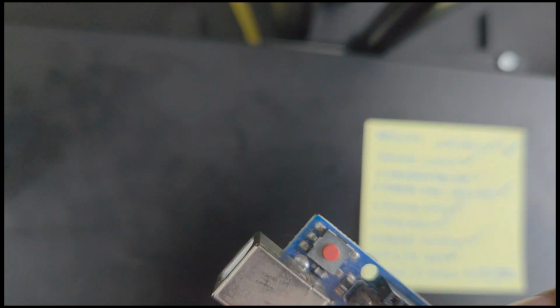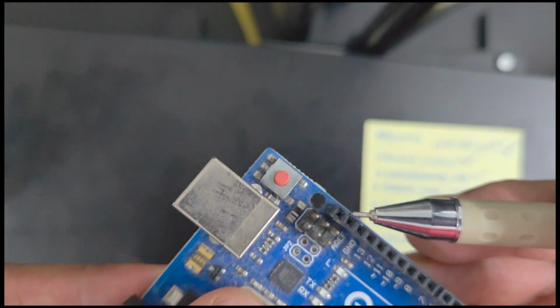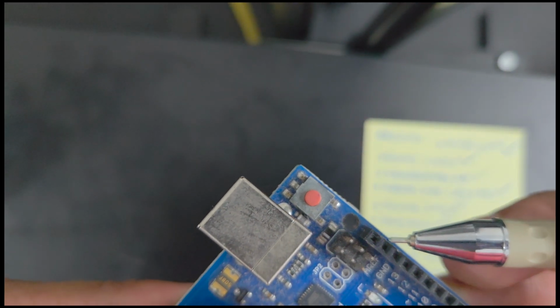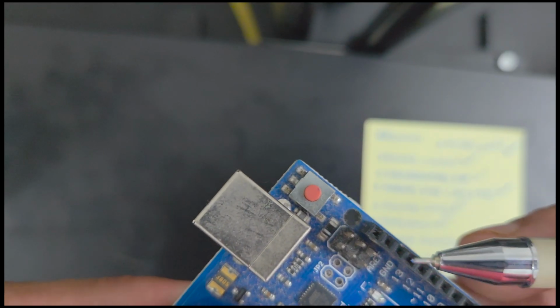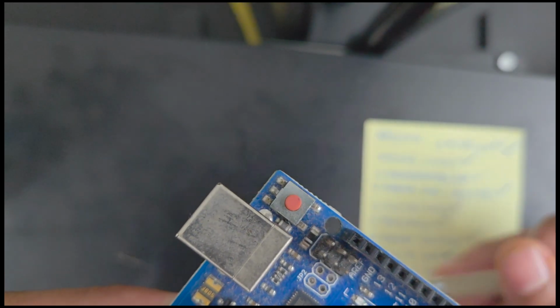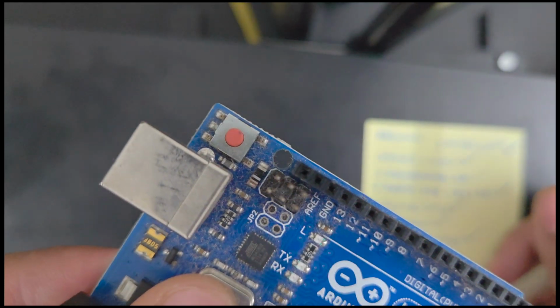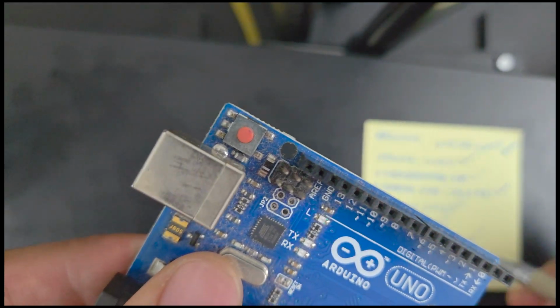Okay, and along with that, you also have the SPI communication protocol pins. These are the two SPI communication protocol pins which you can use to communicate with other devices.